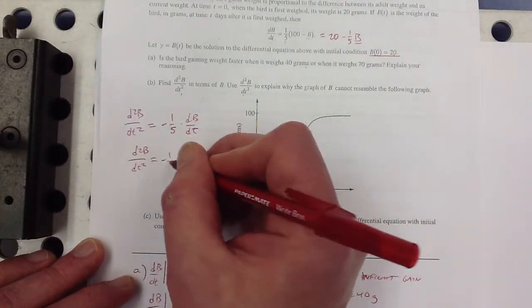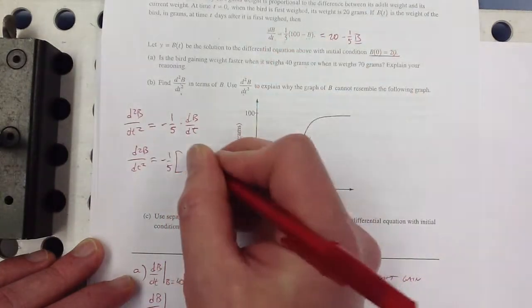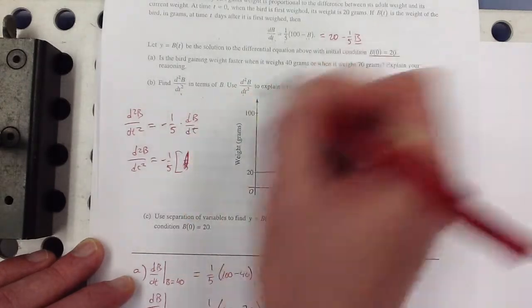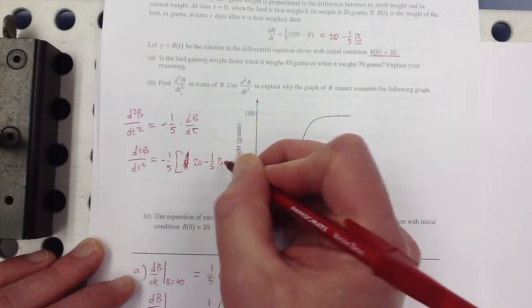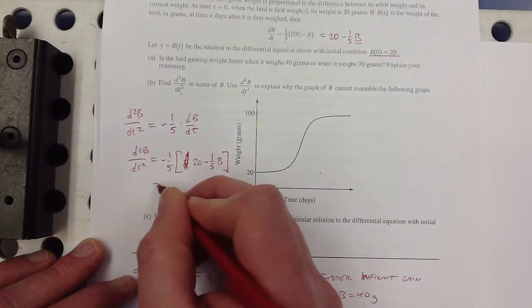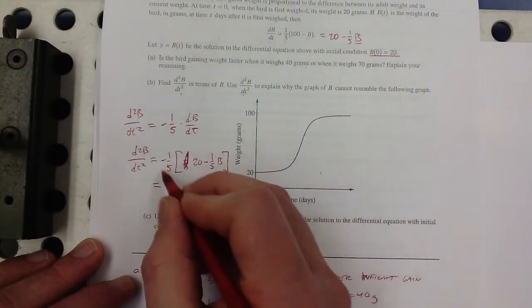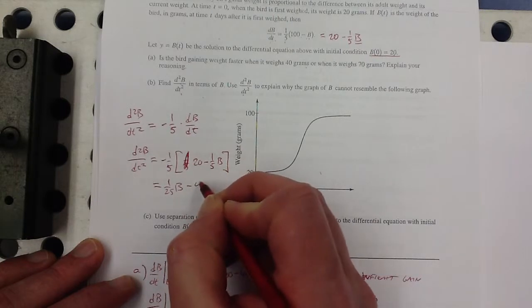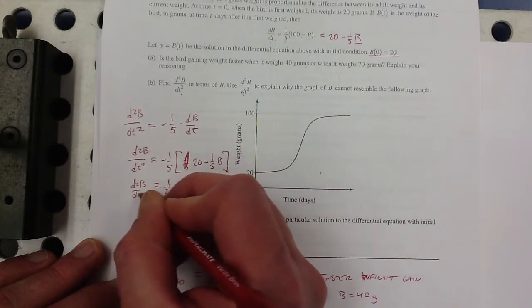And so we have negative 1/5 times dB/dt, which is this, times 20 minus 1/5 B, which is equal to 1/25 B minus 4. That's what the second derivative is.